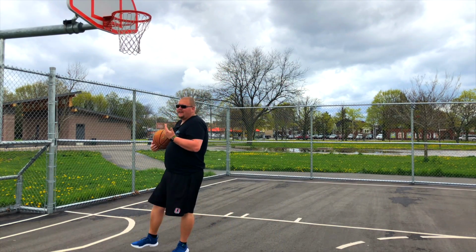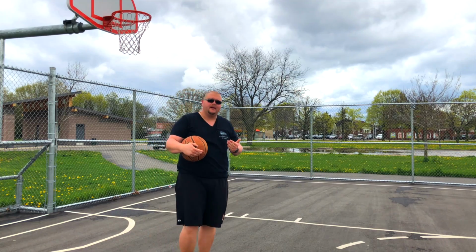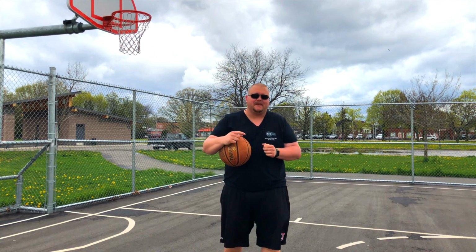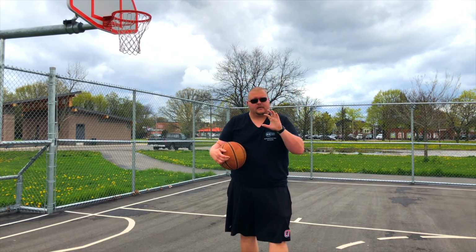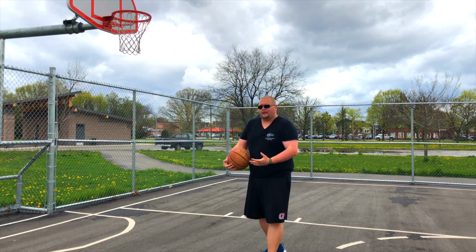And as you've seen right there, I hit the front of the rim, but with that backspin, it was able to stop the ball from popping forward too far and bouncing out, and it was able to stop it and let it just kind of drop in.